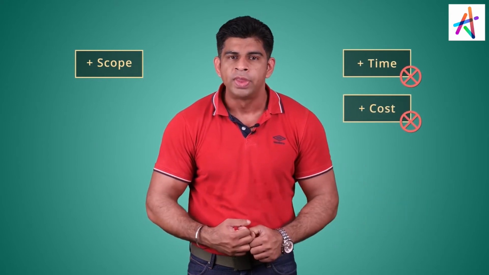Why do we call that the iron triangle? Change one angle, the other 2 angles have to change. If you don't change them, then if, let's say, you add more scope, but you don't add more time or more cost, what would happen? It's not a flexible triangle. The shape of the triangle will change. That means, if you add more scope, you need to add more schedule or cost to maintain that shape of the triangle. Otherwise, what would happen?